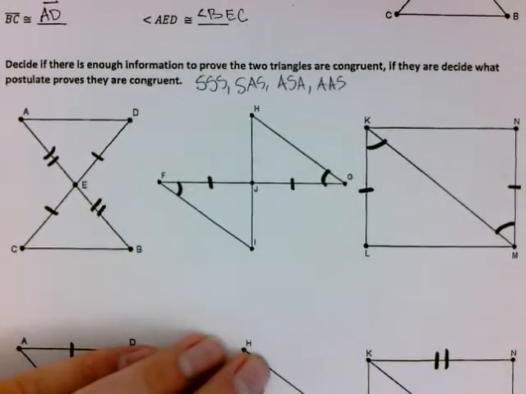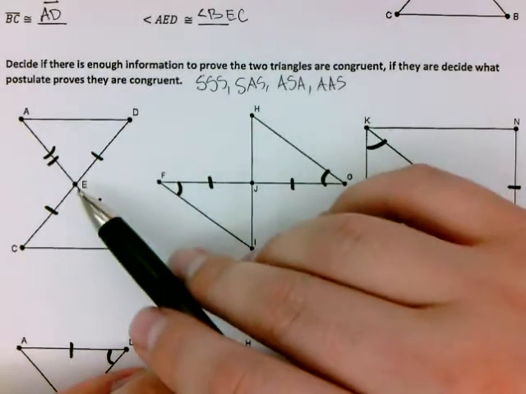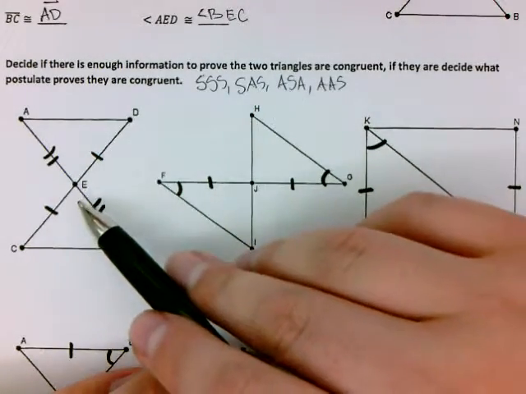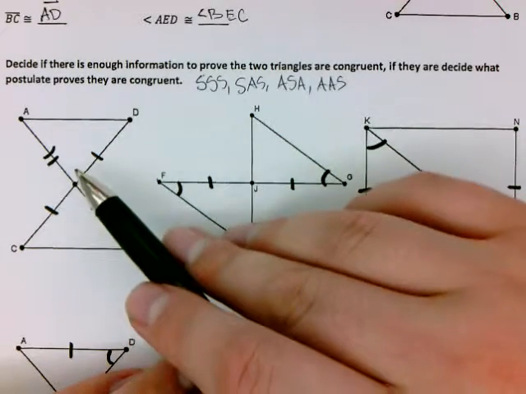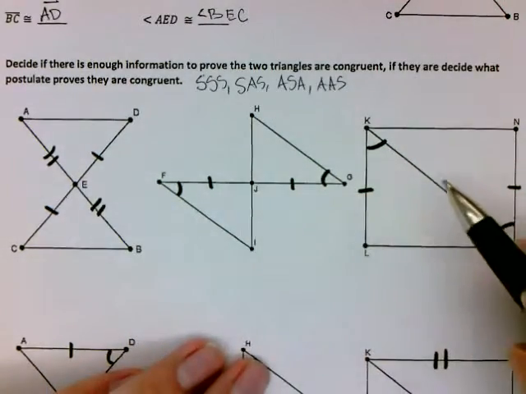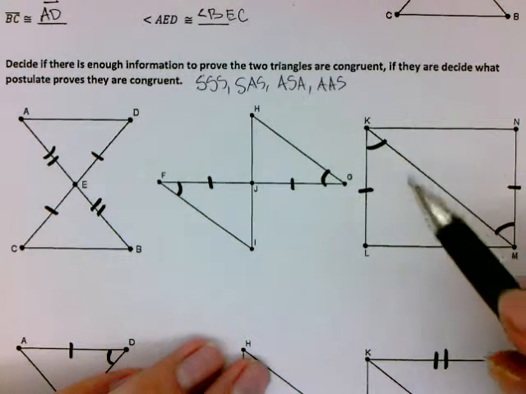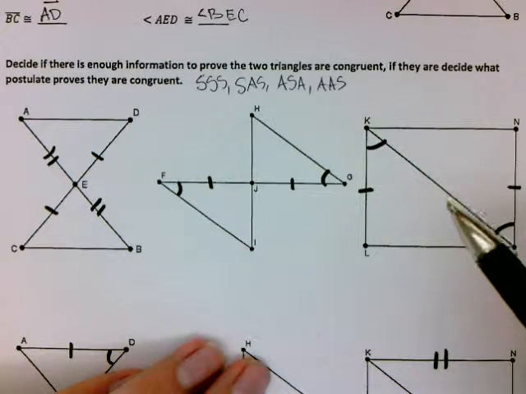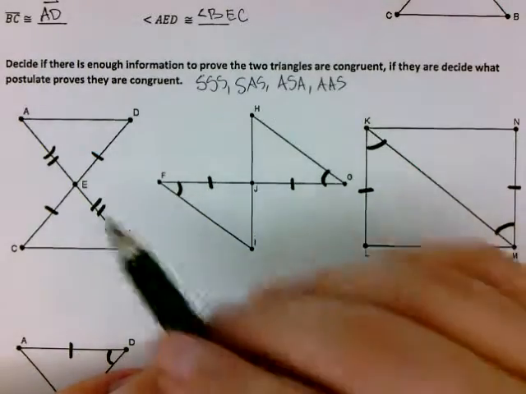Now you're going to have two types of triangles. You're either going to have triangles like these two where the vertical angles are not marked, and remember, vertical angles means they're congruent. Or you're going to have something where both triangles share a common side, which, since they share that common side, we know that third side is congruent for both triangles because it's the same exact side. So let me show you what I mean.